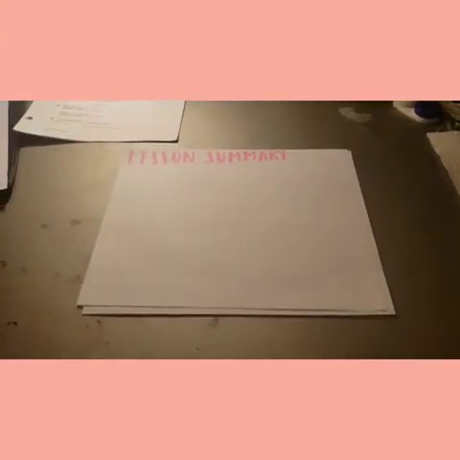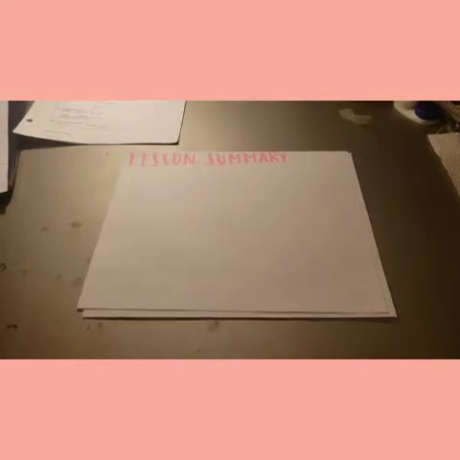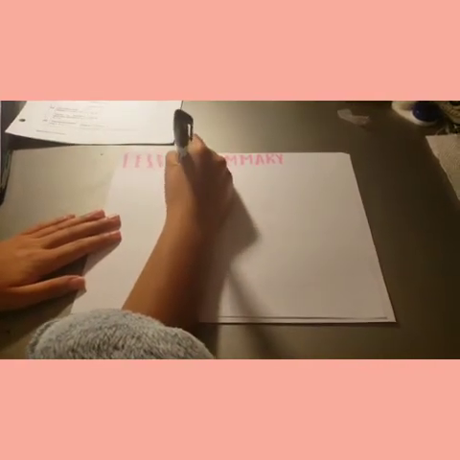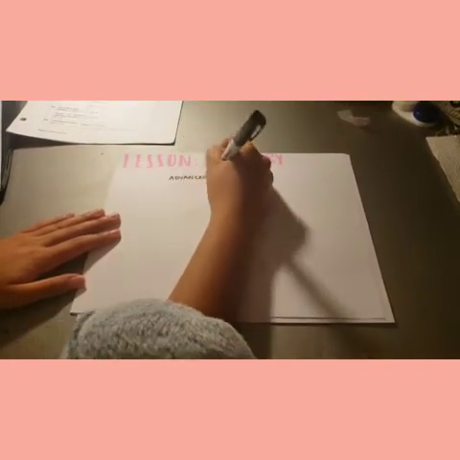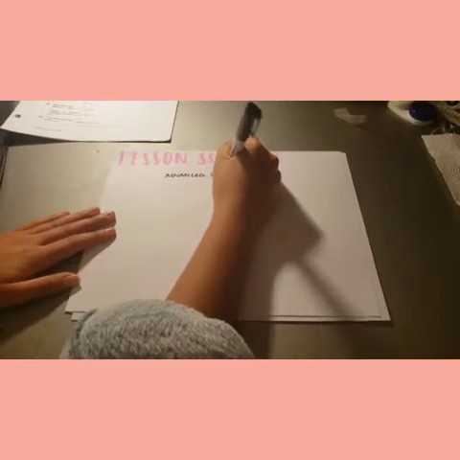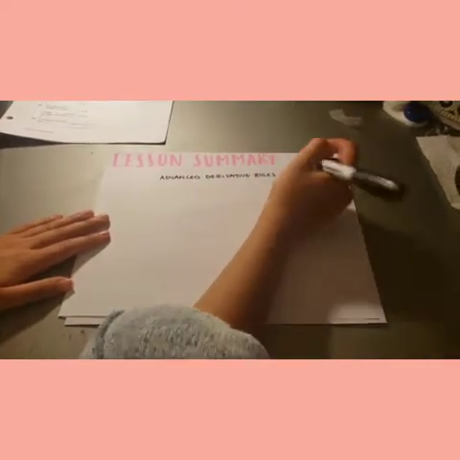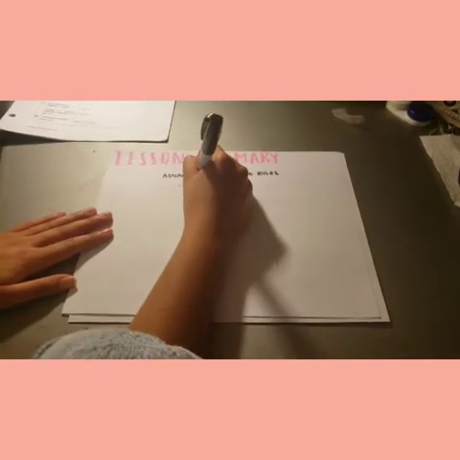Lesson summary. Right now I'm just going to tell you what we're going to be talking about in this lesson and what advanced derivative rules are. Basically, advanced derivative rules are shortcuts. That's all they really are.